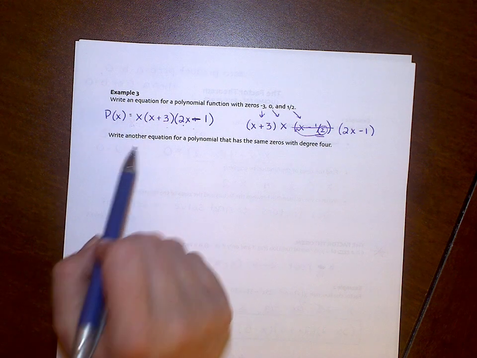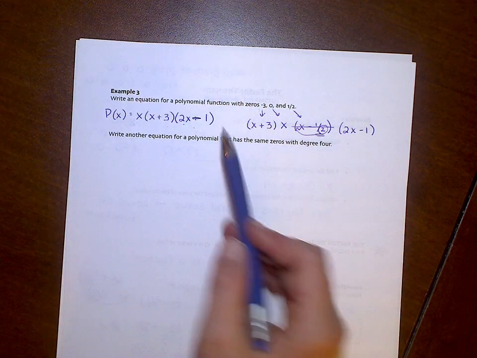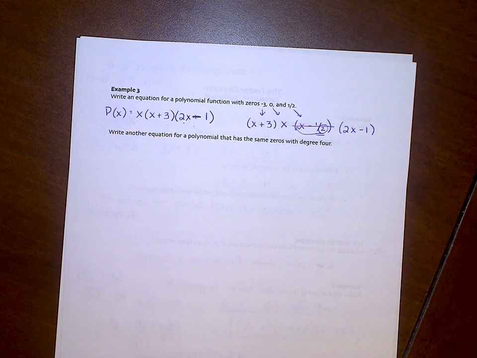To make a degree 4, but without putting another extra 0 in there, without making up a new factor, I'm going to make use of something called multiplicity. And multiplicity is a term that we're actually going to define later in this chapter. But really what that means is it's possible to have like 2 of the same factors and have them share a 0.